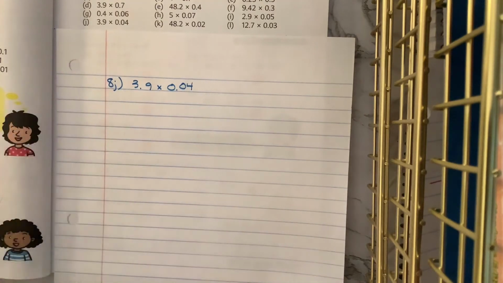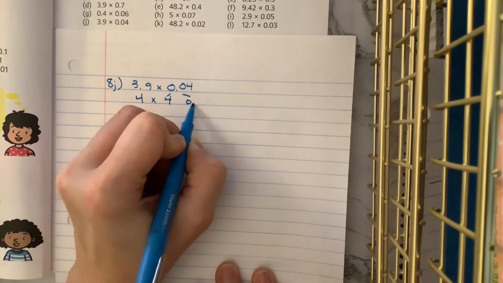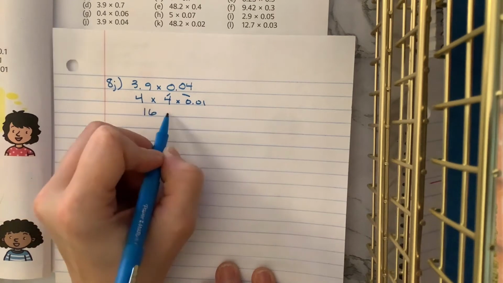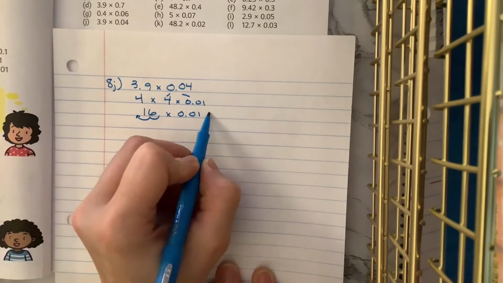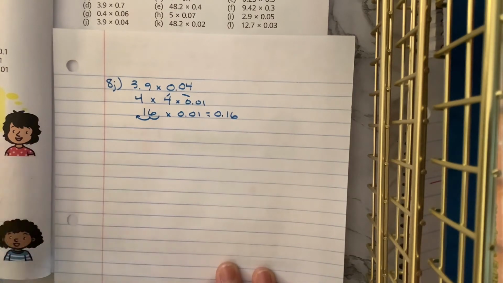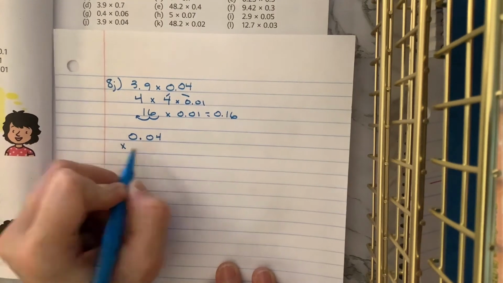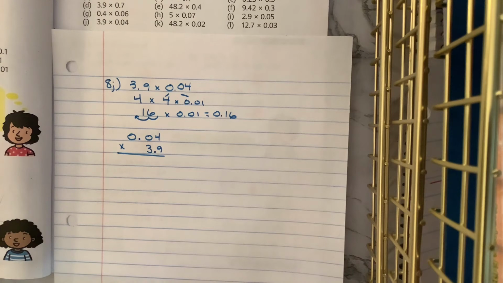So remember, we're trying to make our estimate as easy and simple as possible. So I would round this to 4, and then I would break this into 4 100ths. 4 times 4 is 16, and if we multiply by 100th, we're going 1, 2 to the left, and we end up with 16/100ths. So now we write this vertically, and again, the longer on top tends to be the most straightforward, okay?